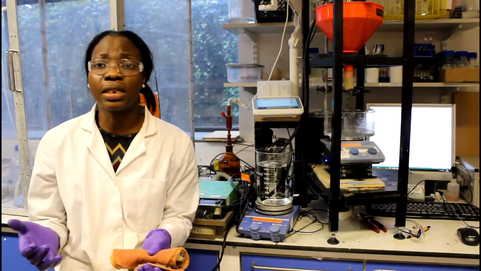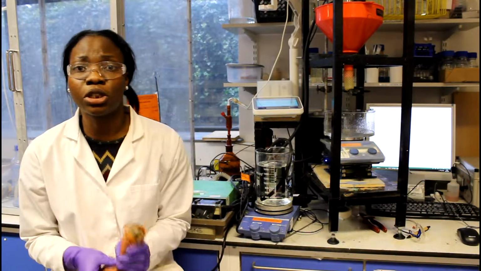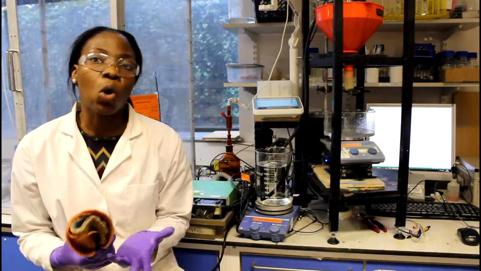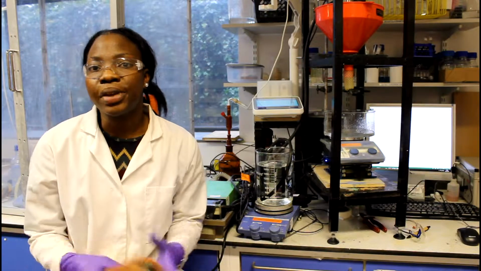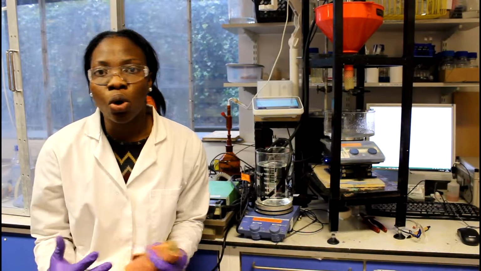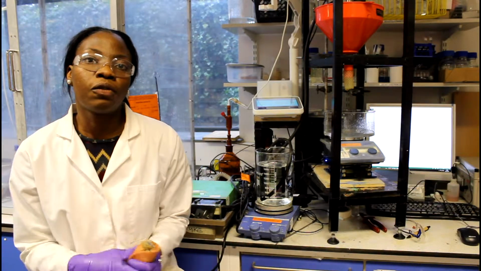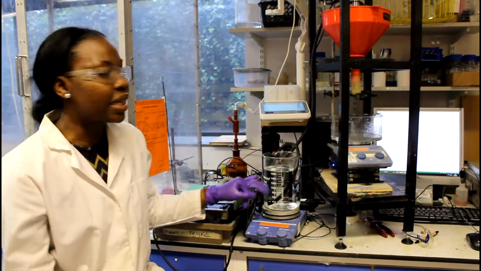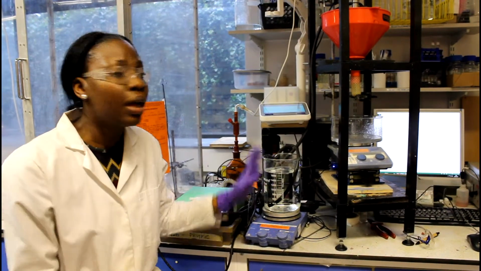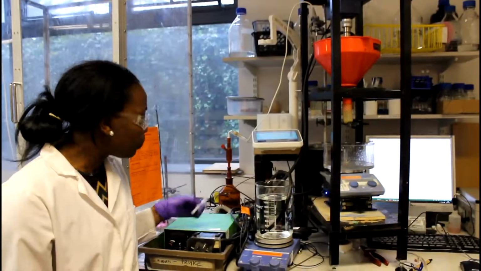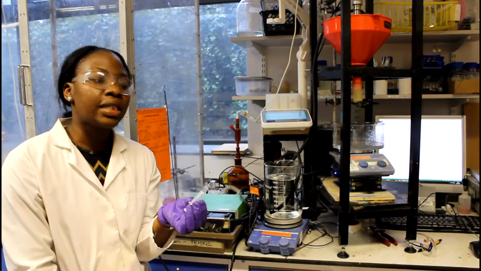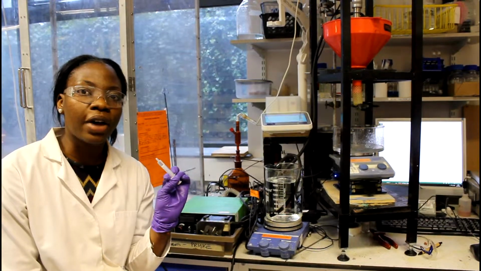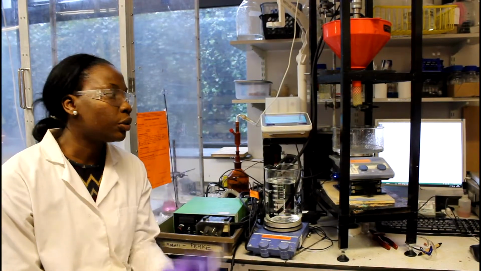The aim of this residence time distribution experiment is to characterize the reactor in terms of how it behaves. So does it behave as a plug flow reactor, or does it deviate from plug flow behavior? To do this, I'm going to need a test fluid of deionized water, and I'm going to need my tracer fluid. In this case, this is a non-reactive tracer, and it's potassium chloride solution. It's 0.5 molar in concentration.